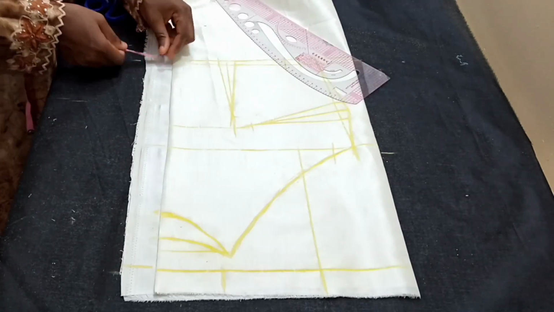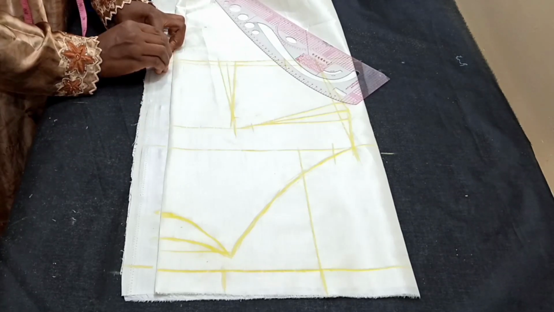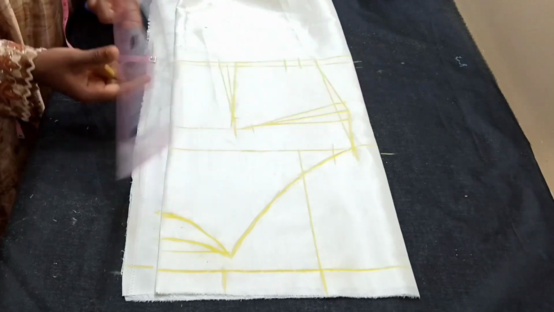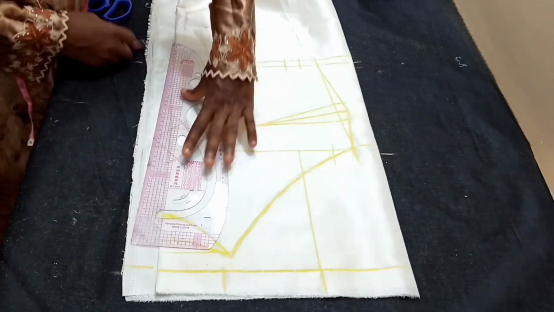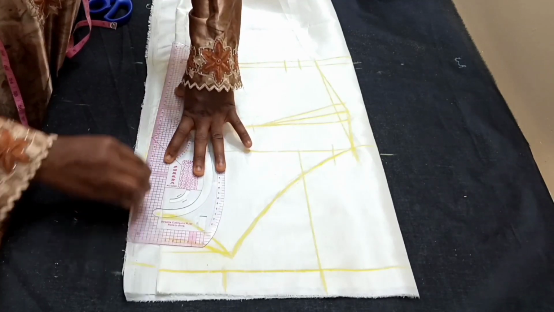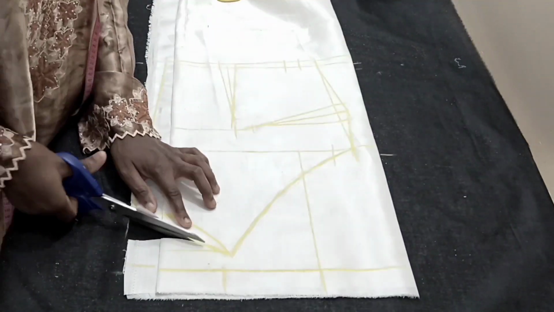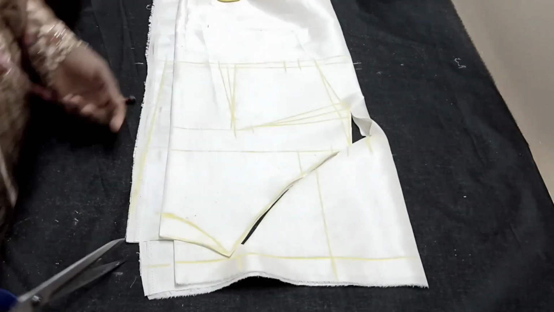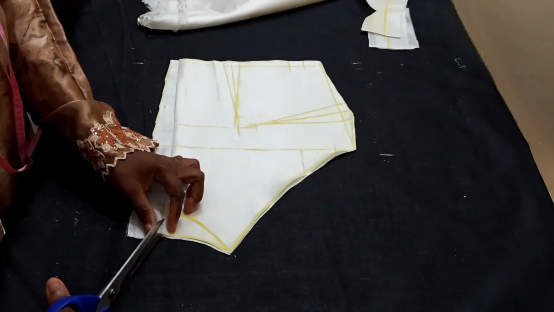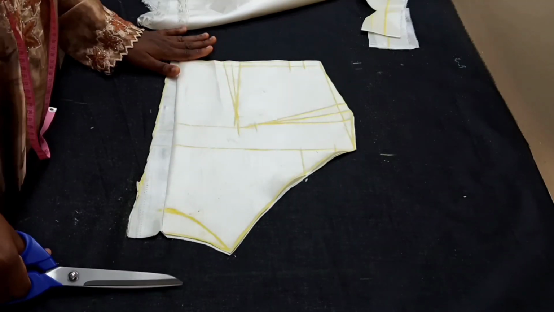Alright, so the next thing before cutting it out, don't forget to slant the zip allowance. So just come in by ½ inch on the waistline and then you blend it this way so that you can slant the zip allowance like this. So the next thing now is to cut it out. Alright, so after cutting it out, I notch the zip allowance.